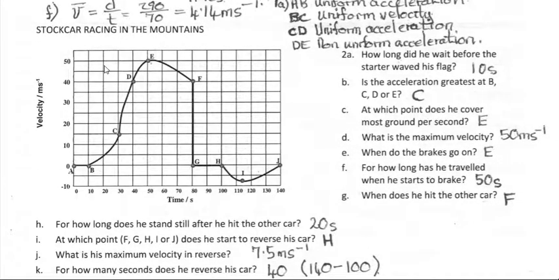Let's go on to question 2, stock car racing in the mountains. This shows the velocity time graph of a stock car racing in the mountains. How long did he wait before the starter waved his flag? It's stationary from A to B, so we're going to assume that's what it's talking about, so 10 seconds.